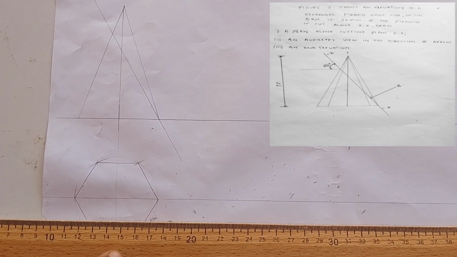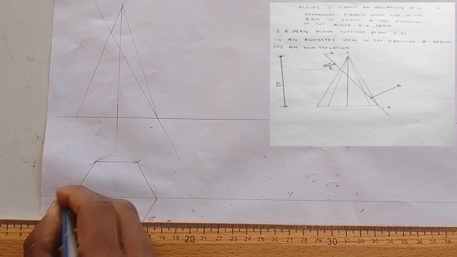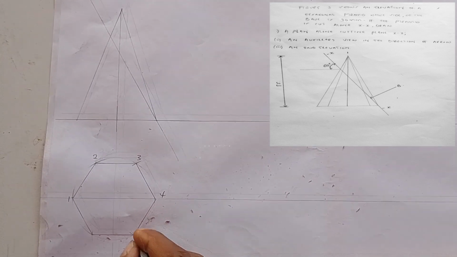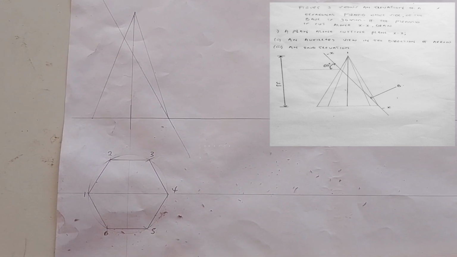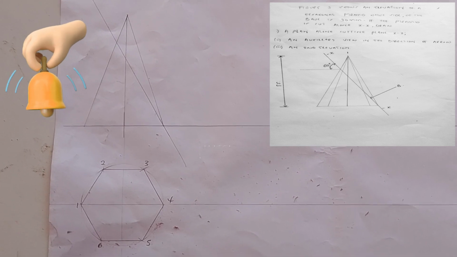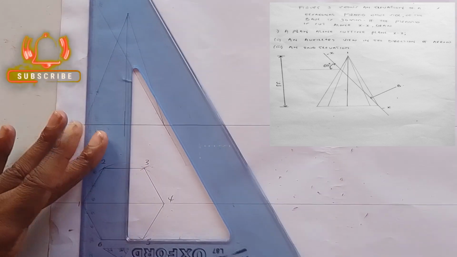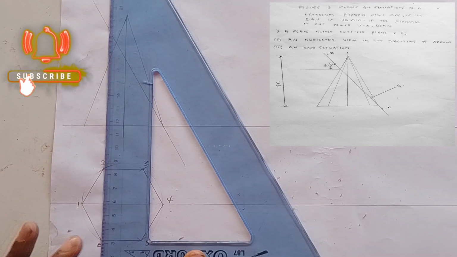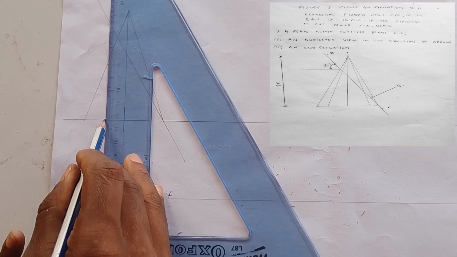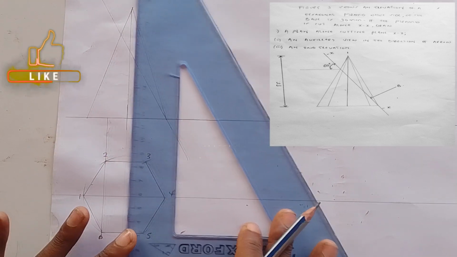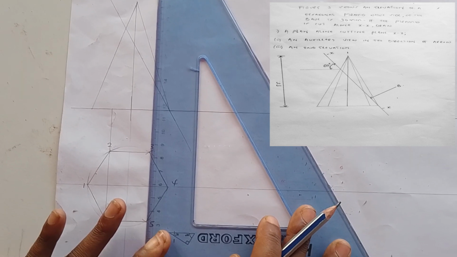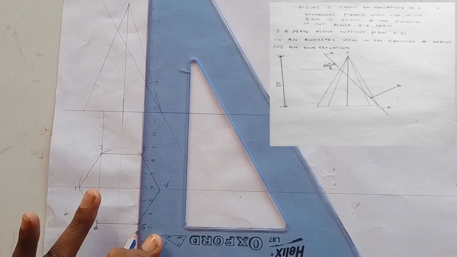Then from that point again, you name your work. So this will be 1, 2, 3, 4, 5, 6, as you can see very well. Then project these lines up from this particular point. Project the 6 and the 2 line, the 6 prime and the 2 line, like this. You project it up like that. Then from here again, project your work like this, project it like that.